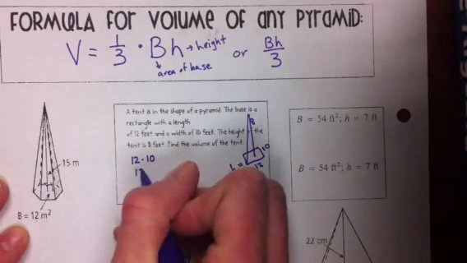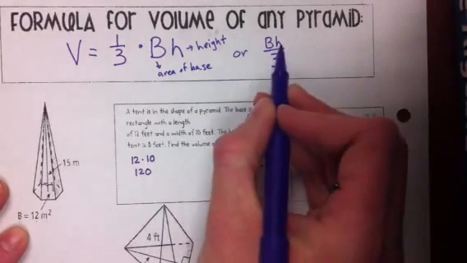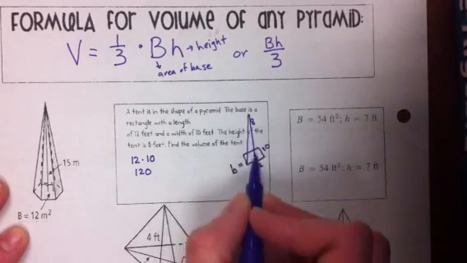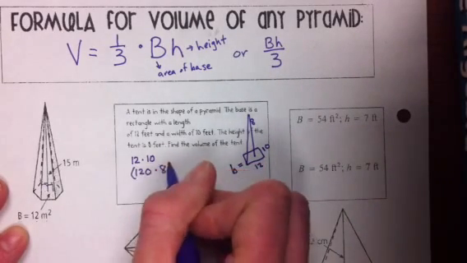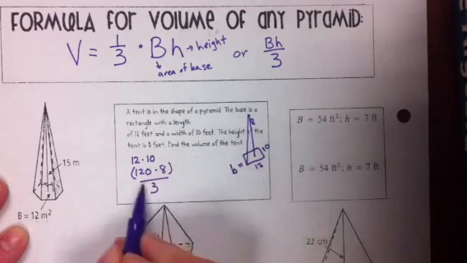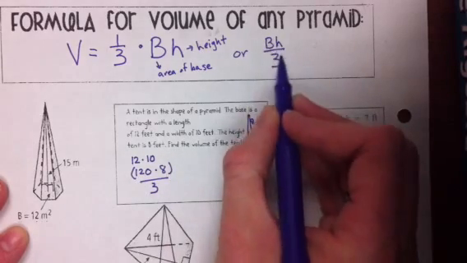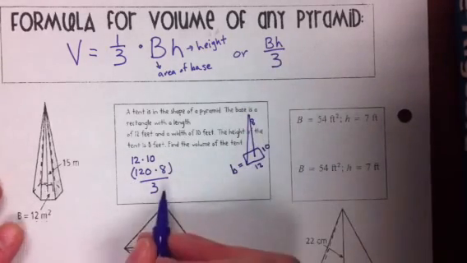And 12 times 10 is 120. And then I see up here that I have to times that by the height of the pyramid. So I'm going to times that by 8. And then we're actually going to divide that answer by 3. So this is our formula that we did right here. Okay? Or you could times it by 1/3 if you'd rather.